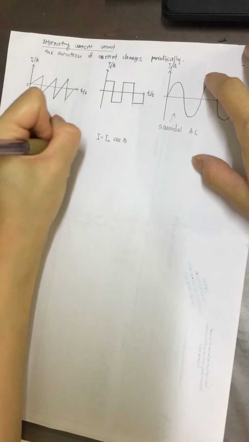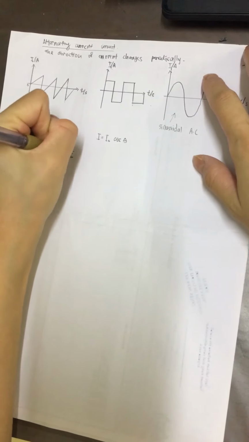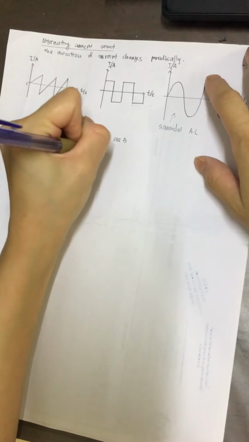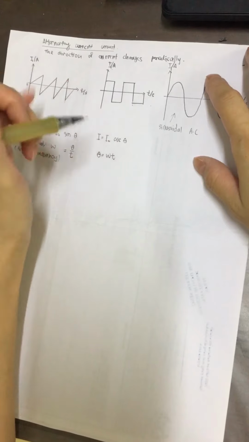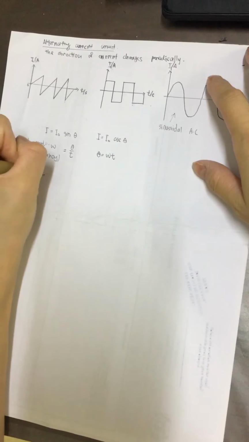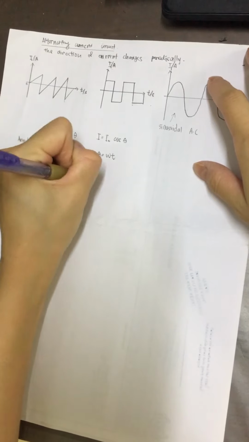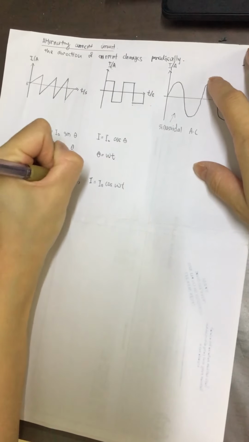The rate of change of your angle means d theta per dt, which is theta over t. So omega is equal to theta over t. In other words, theta will be equal to omega t. So by using theta equal to omega t, your alternating current can be written as I equal to I naught sine omega t, or I equal to I naught cos omega t.